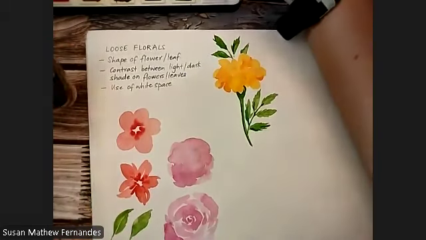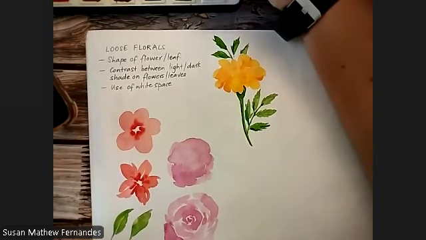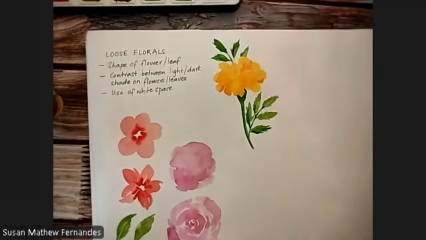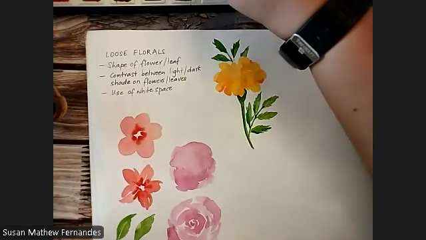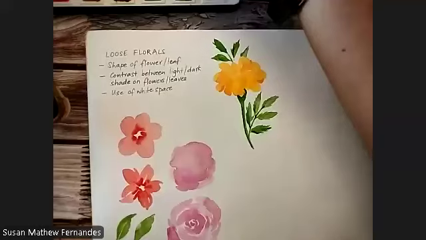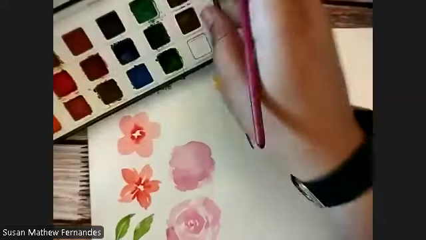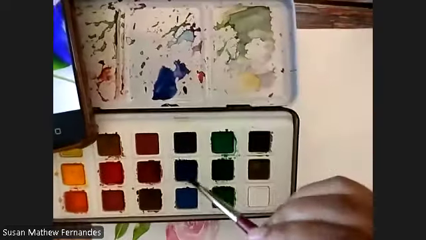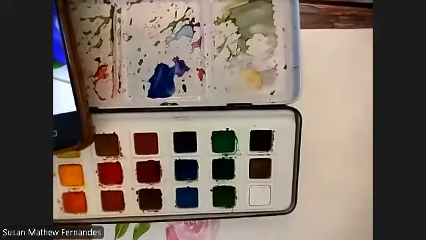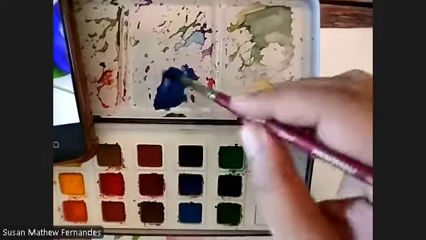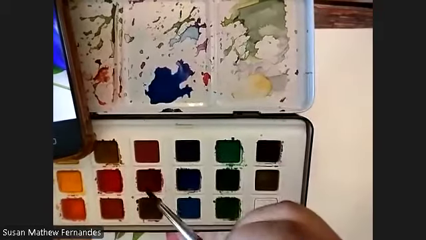So to make purple, you can start with ultramarine blue and a little crimson. Again with these loose florals, you may want to make a little bit of your color on the side here. Not a little bit, adequately actually, because if you're going to add more water, this color should not get over. So make enough for one flower at least.